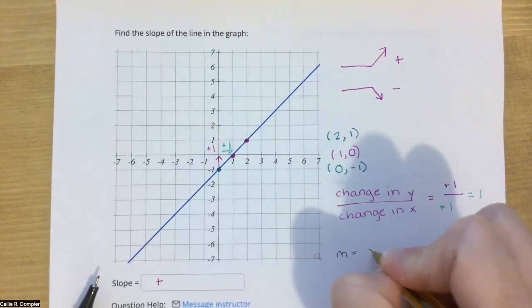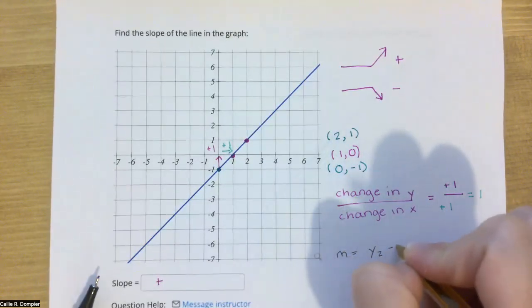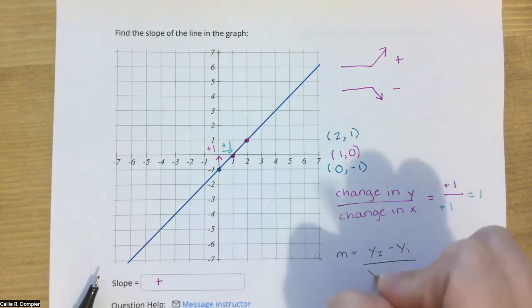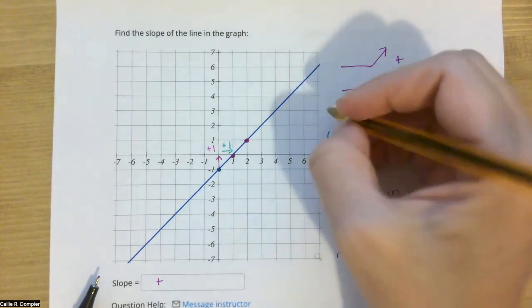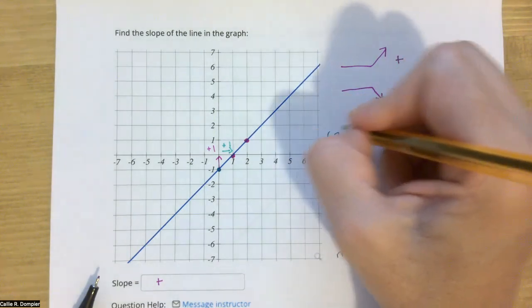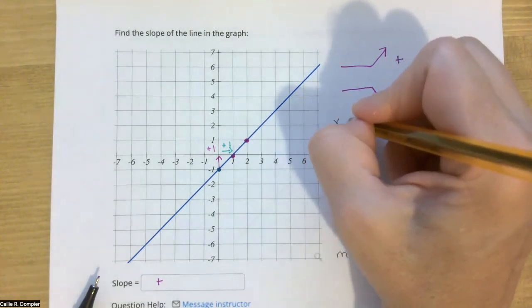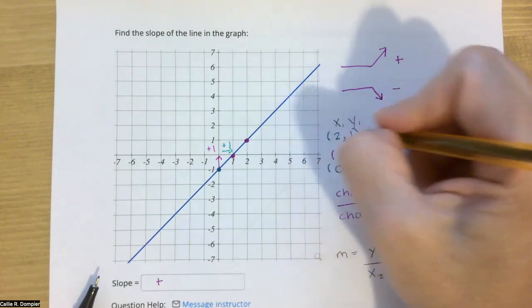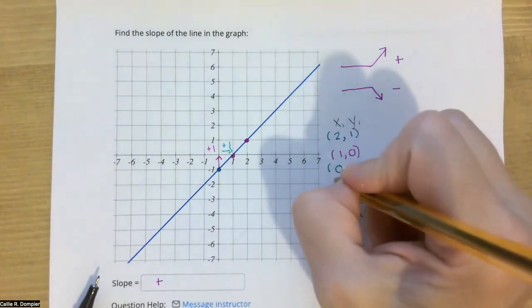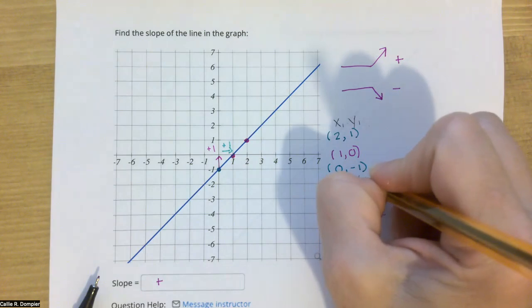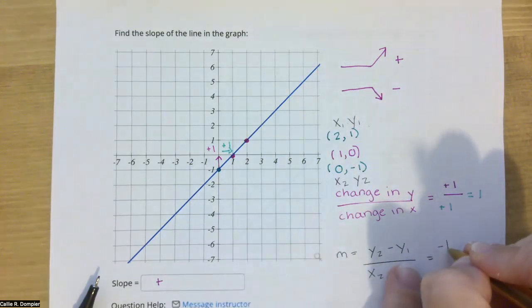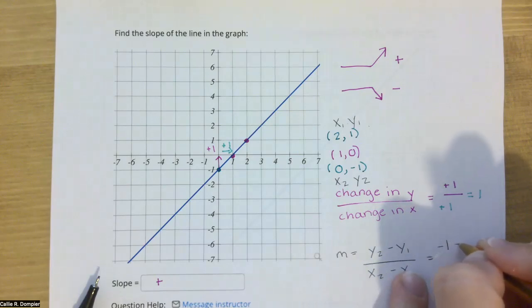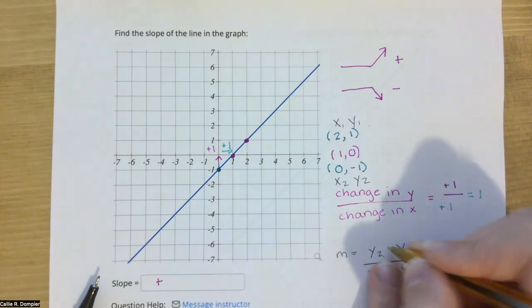M equals y minus y divided by x minus x, right? So we'll say this is my x1, y1, the 2 and the 1. And then this will be my x2, y2, the 0 and the negative 1. So my y2 is negative 1. My y1 is 1 with that minus sign between them.